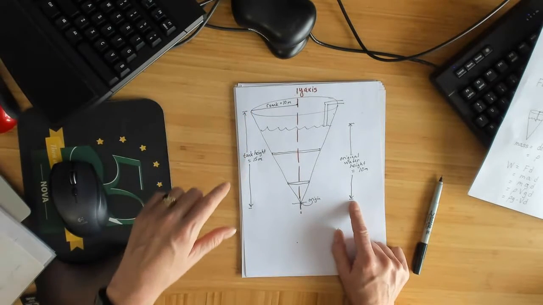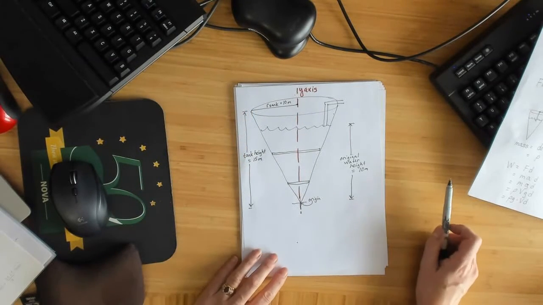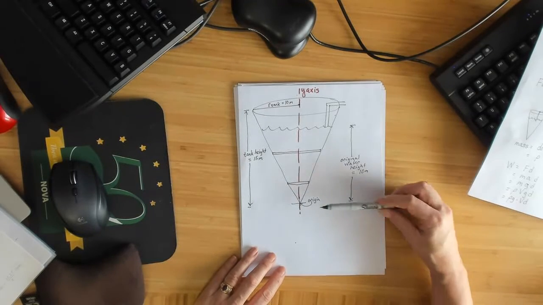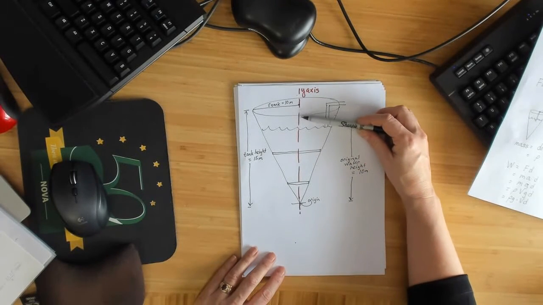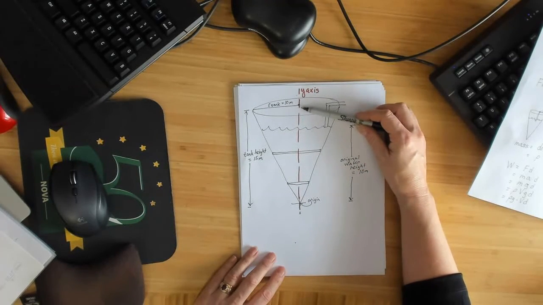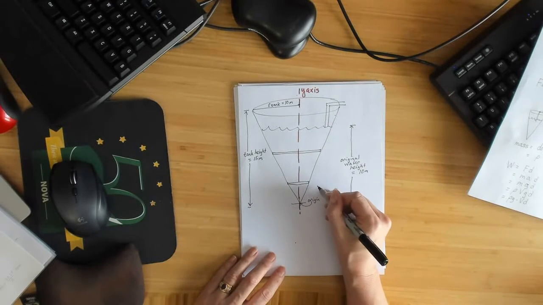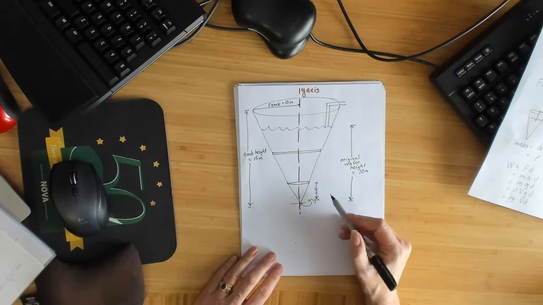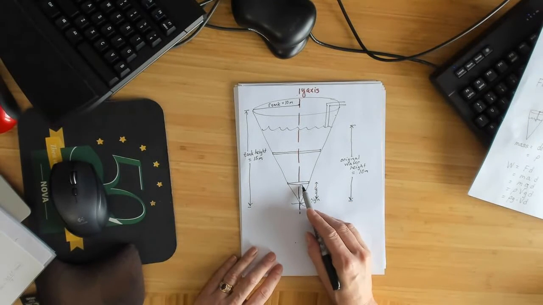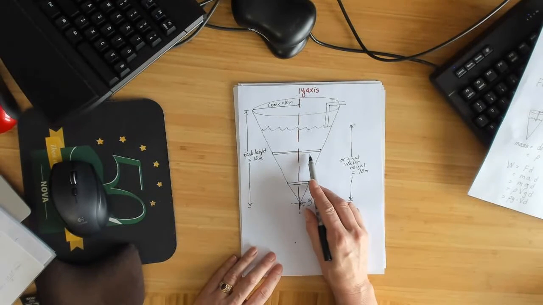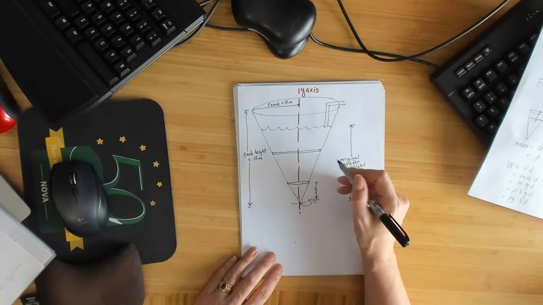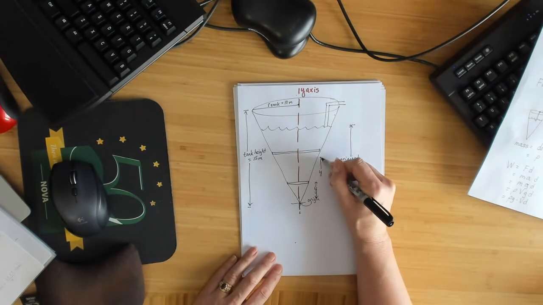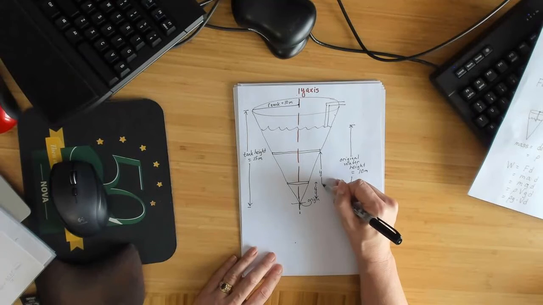The easier part is to compute the depth of each water layer first. Since this is my y-axis here coming up through the center, then the depth of each water layer is basically just the y value. So the depth of this water layer is its y value, and the depth of this water layer is also its y value. That pretty much takes care of the depth of each water layer.